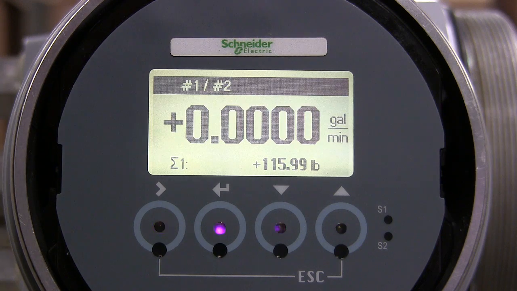I would suggest that you set up the units of measure first, the engineering units, using the video recorded on how to make those changes. Once the units are set up, we can go in and change the display and the current output to reflect a mass flow instead of a volumetric flow.